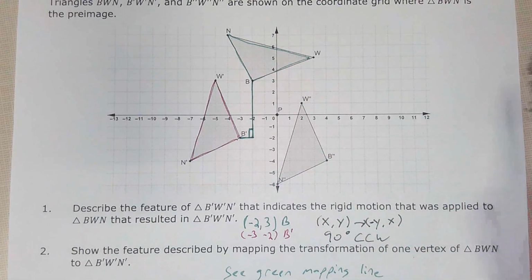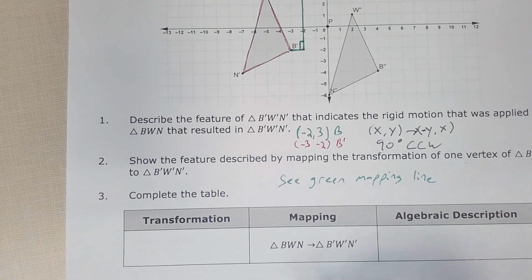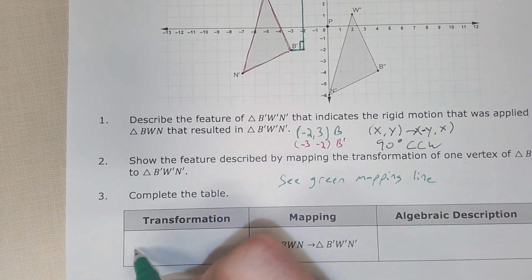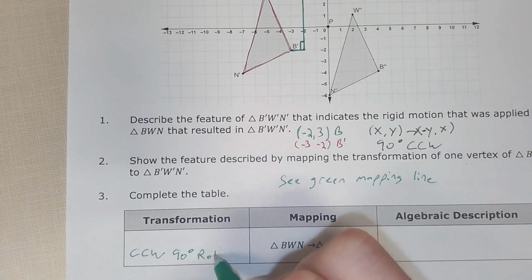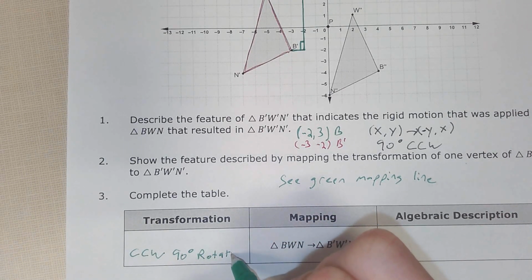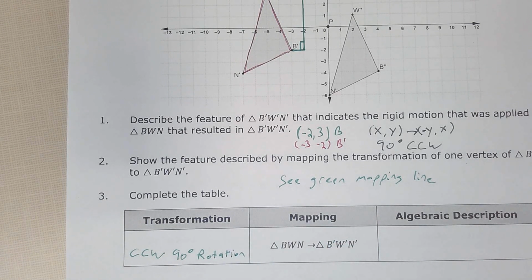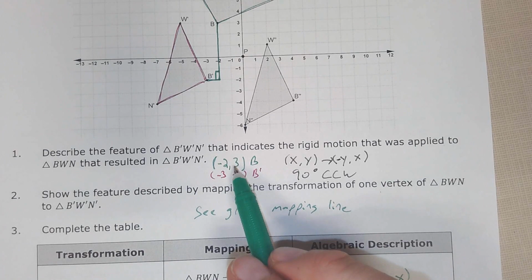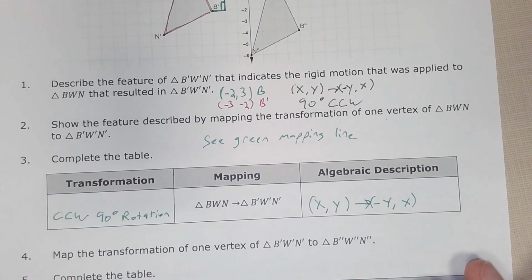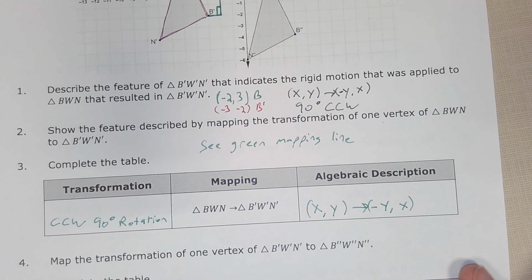This was a counterclockwise 90-degree rotation, and the algebraic description is just what I said up here already: x comma y yields -y comma x, and you can see that those derive from these two right here.